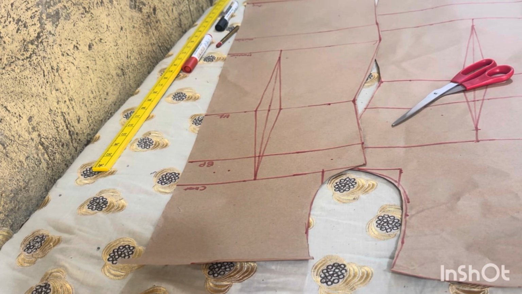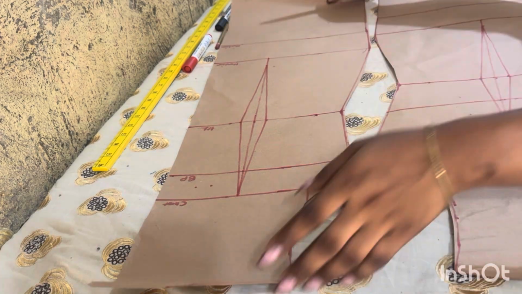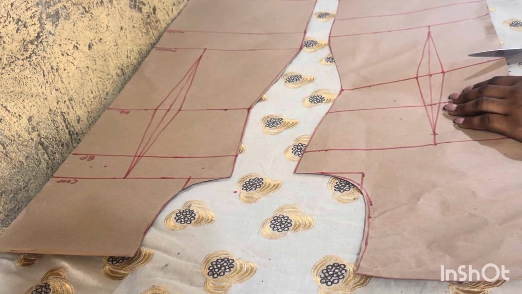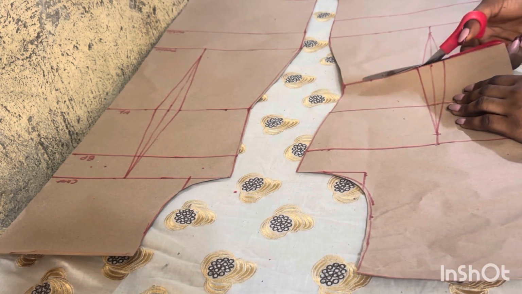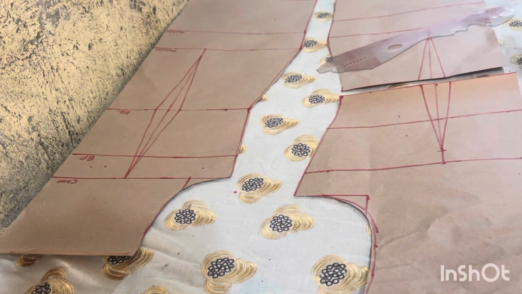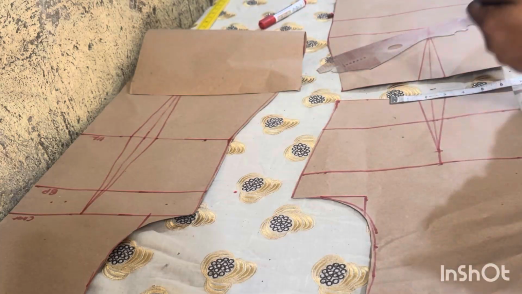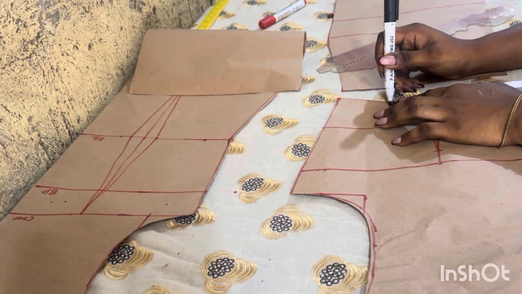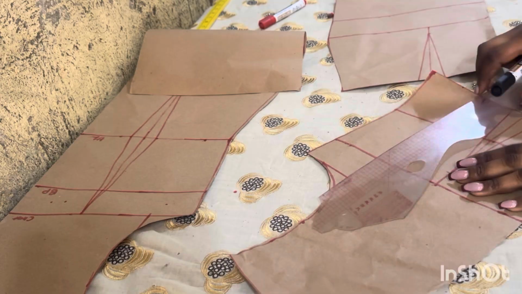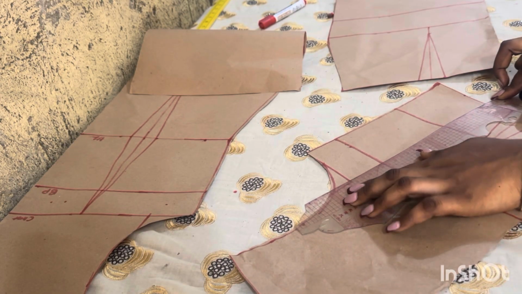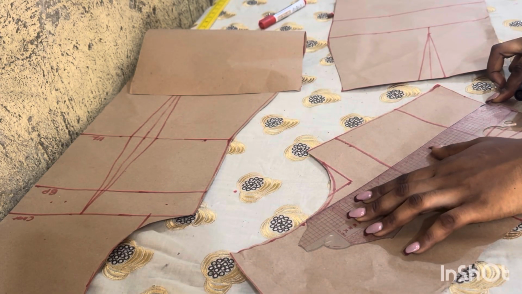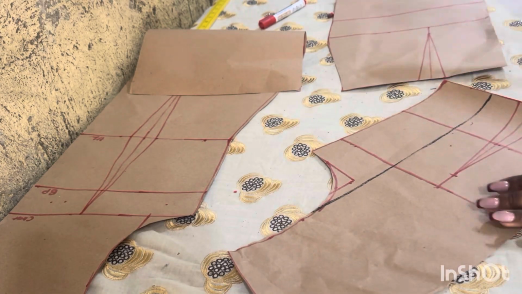I did not mark the neckline measurements yet because I want to do that after I've finished manipulating my darts. I'll keep my back pattern on one side and then I would cut on my half length, and keep the lower part aside. Now you're going to measure what you have on your dart intake. Mine is 1.5, and I'll connect this 1.5 to any point on my armhole curve as you see me do.